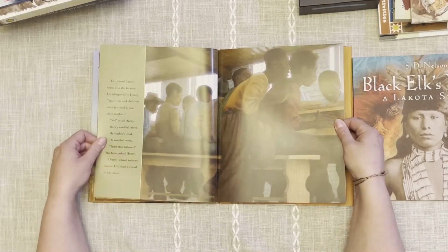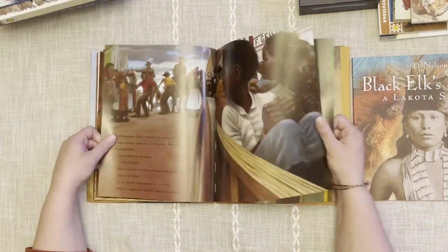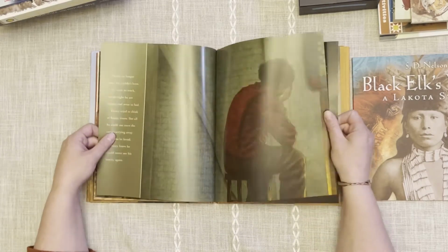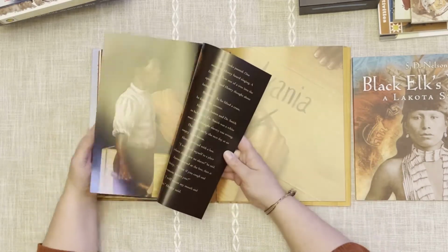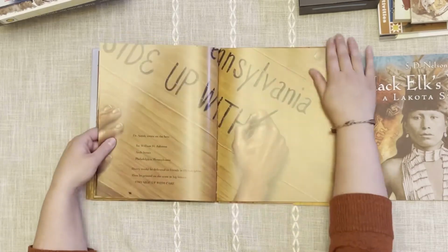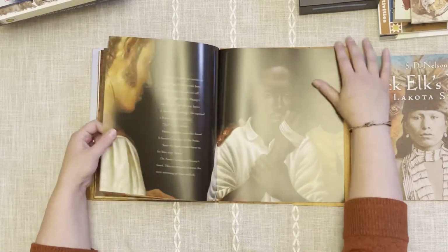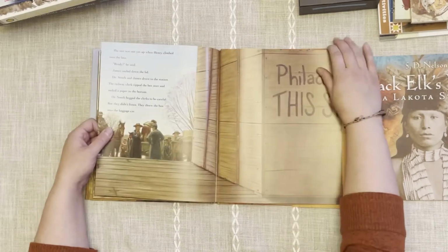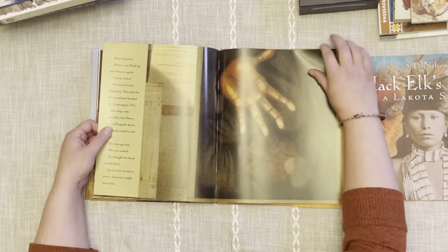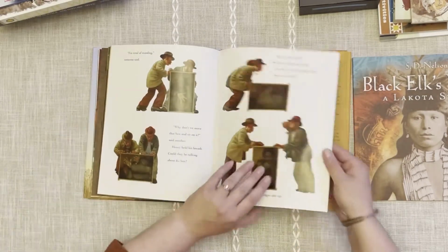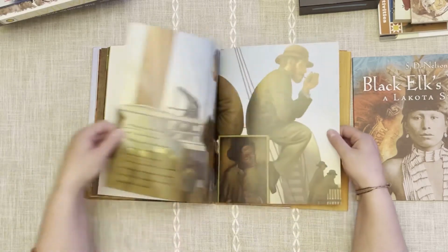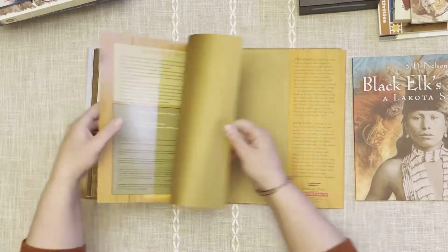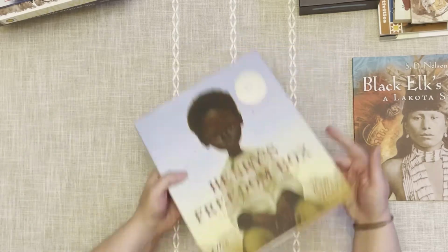I am already in love with this book. Now, I haven't read it, so I hope the story is as amazing as these illustrations are. And there you go. Absolutely wonderful. Okay, so there's that.